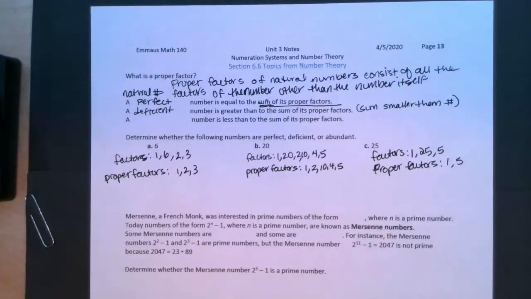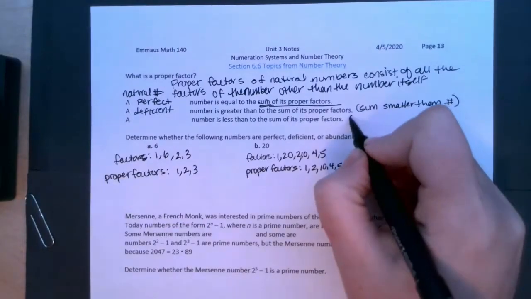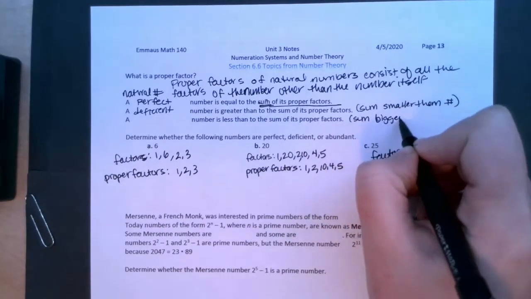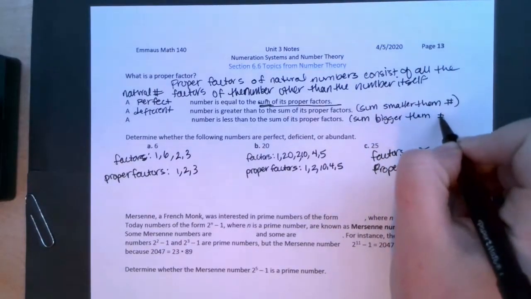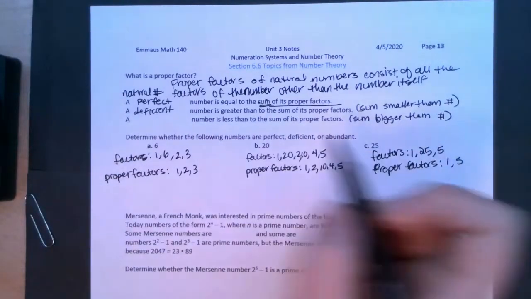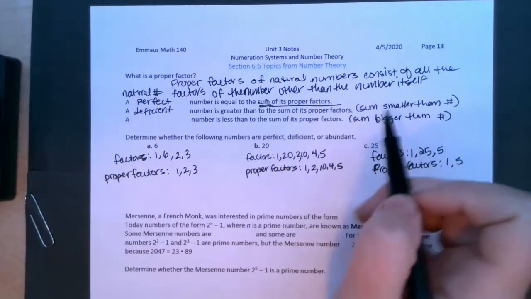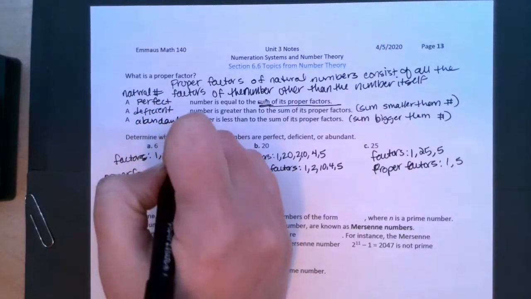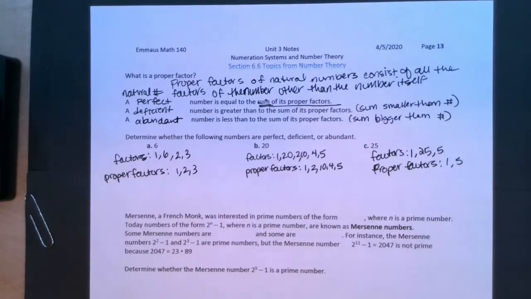An abundant number has the sum bigger, right? So the number itself is smaller. Okay, so the sum is bigger than the number. So I'm just rewording these because the way it's worded is a little strange. Okay, so this is just using less mathy words. So this one would be called abundant. So you have perfect, deficient, and abundant.